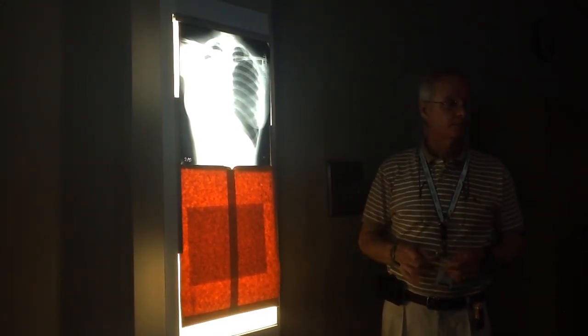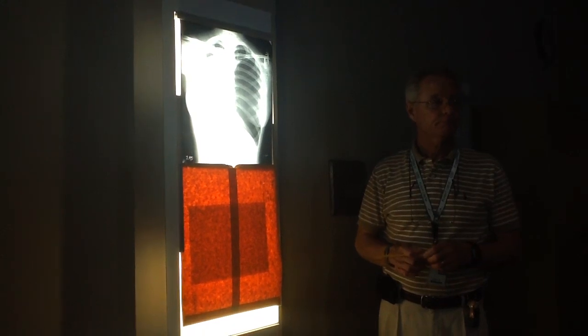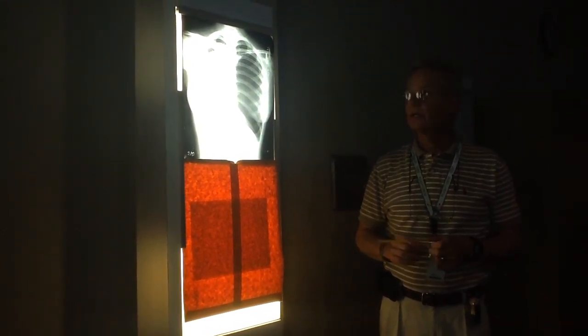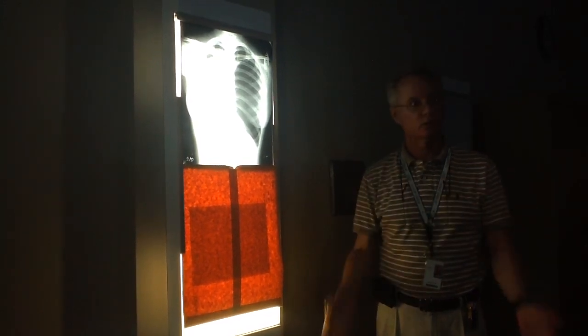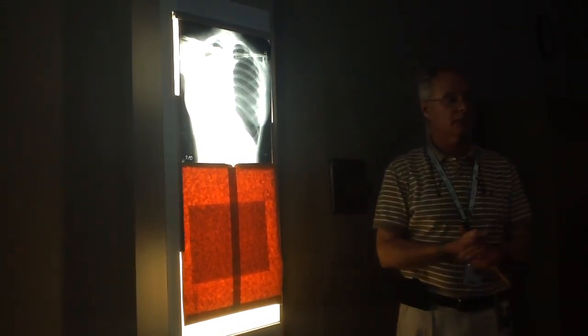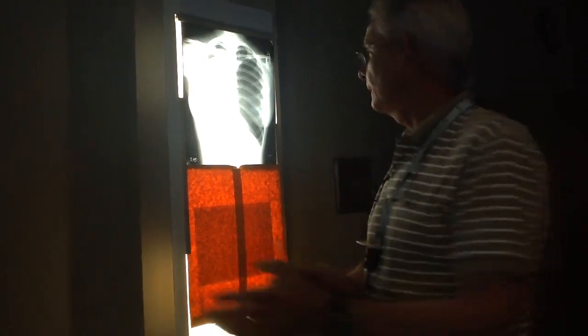Say if the heart is being compressed, would they have lower blood pressure? Sure. Because once you can't pump, blood pressure just goes to hell in a handbasket. There's no blood pressure.